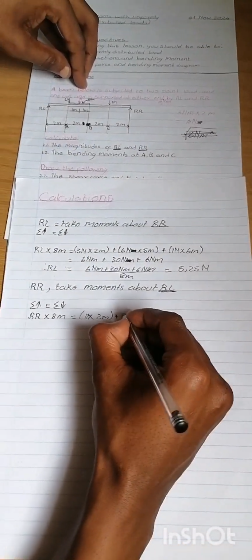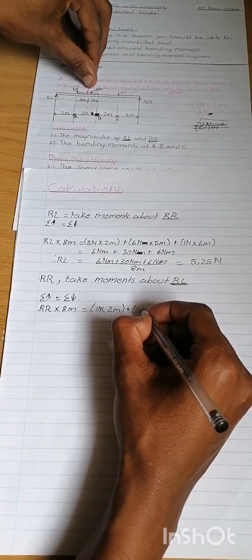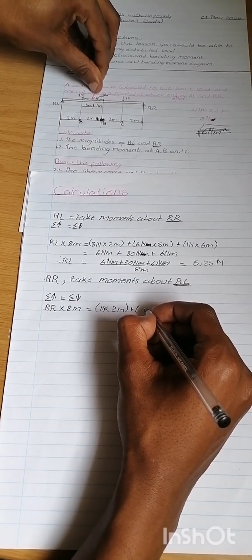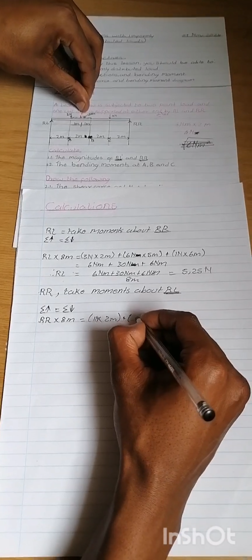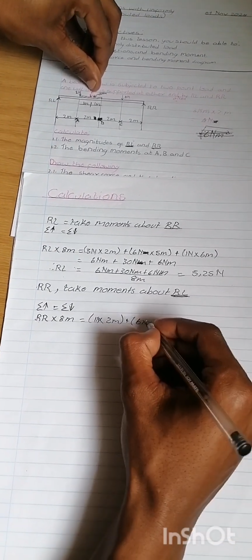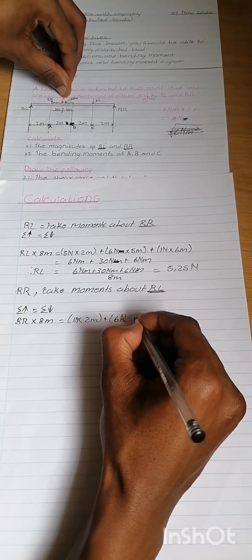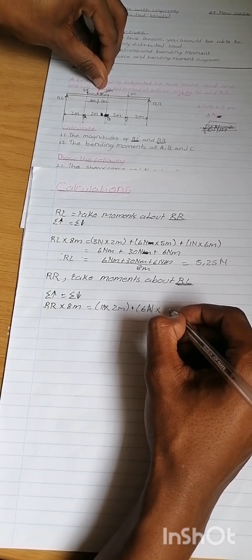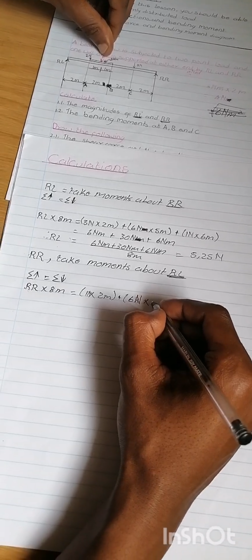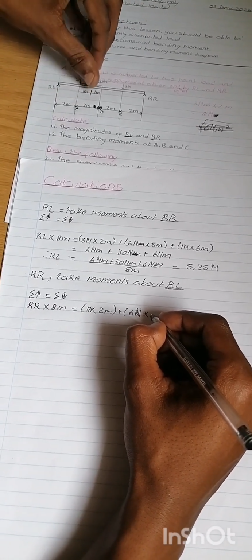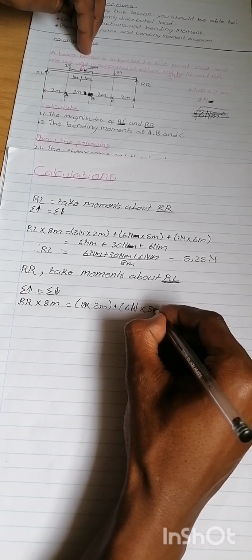plus we are on this point now, the imaginary point, which is the 6 Newton point load multiplied by this total length from RL, which is 3 meters.